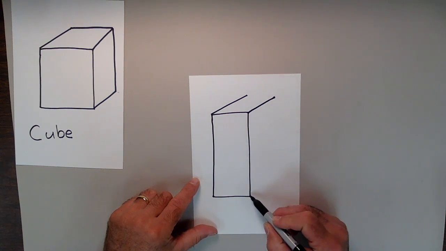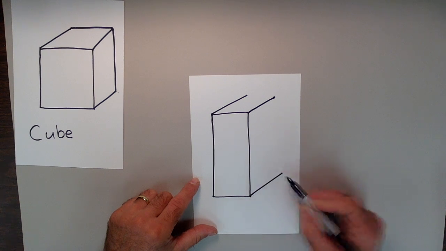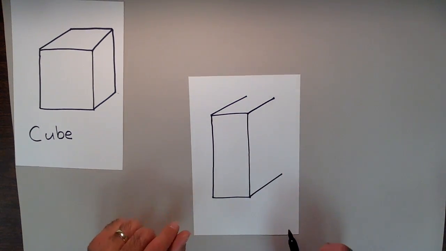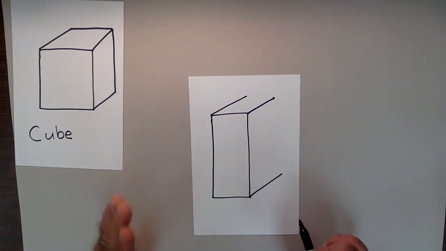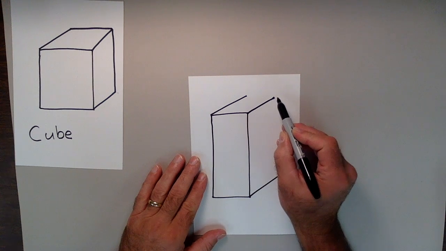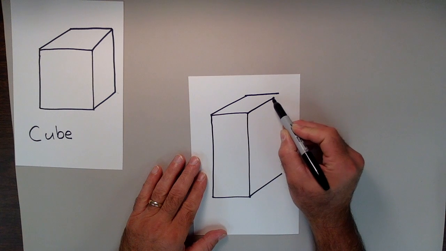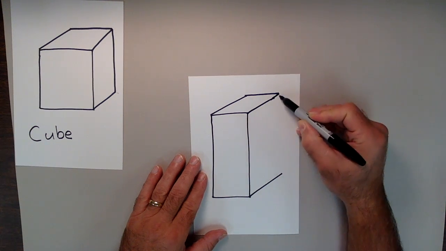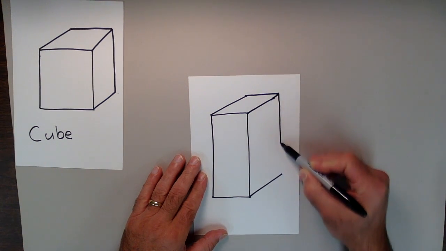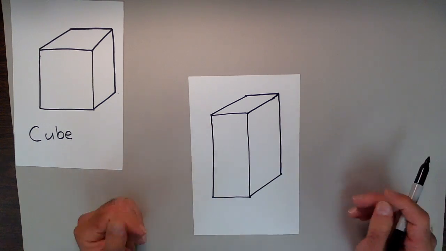And then at the very bottom, I'm going to use the same line and go diagonal up. I tried to make them all the same length and the same diagonal angle. So what I'm going to do now is connect these two. I made that one a little short, so I'm going to drag that up. And I'm going to do a vertical. And there's your rectangular prism.